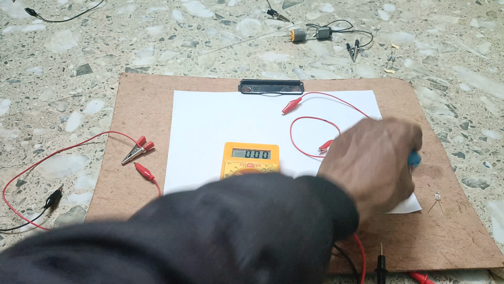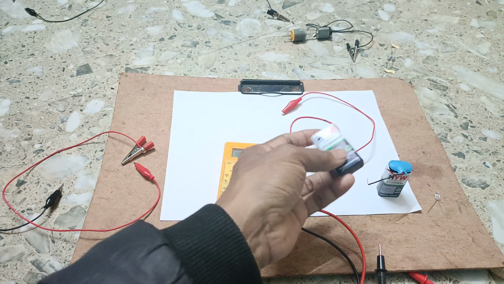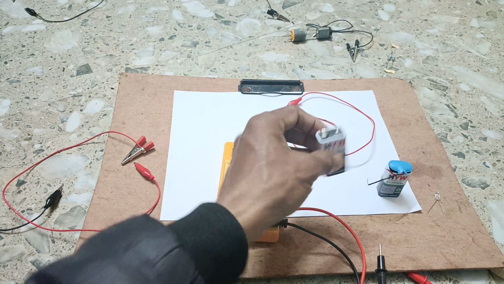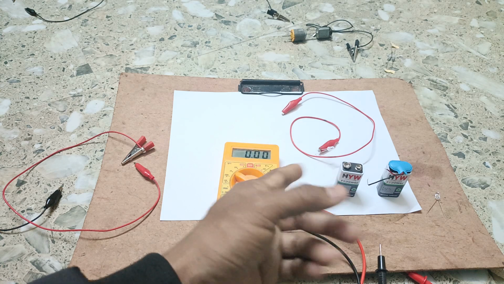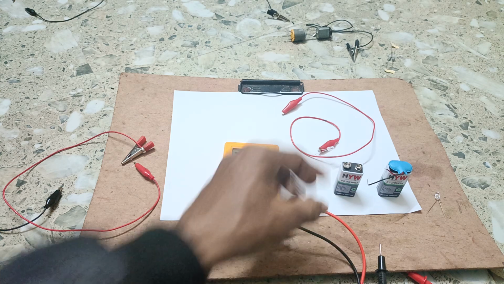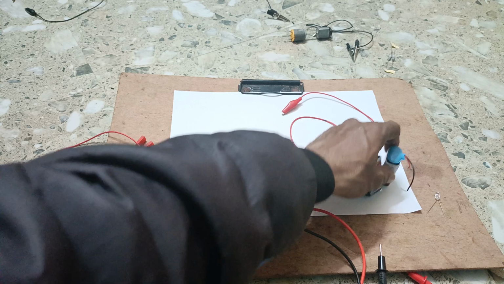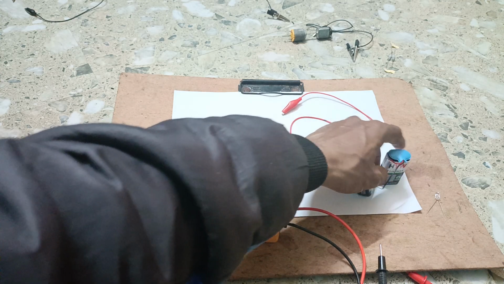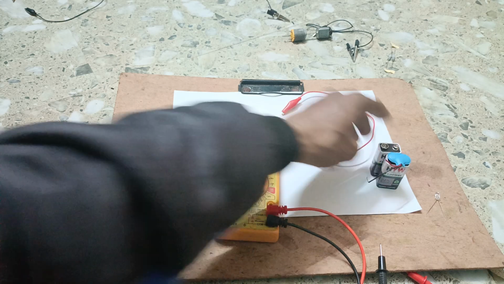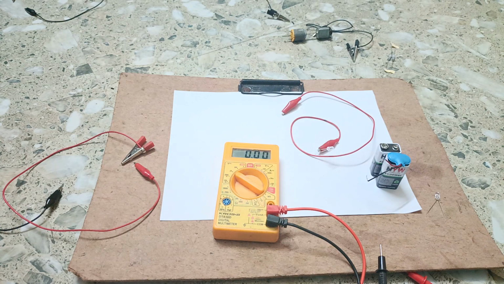This is nearly 4 volt. And if we put them in series connection, then they will give at least 4 plus 4, 8 volt, because in series connection the voltage is added up, right?